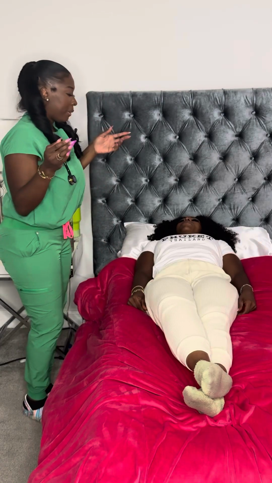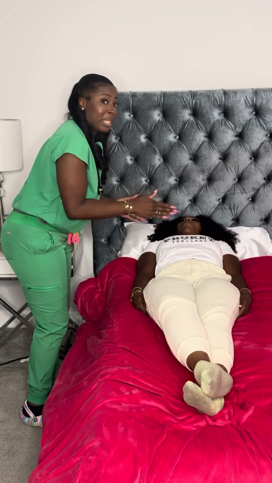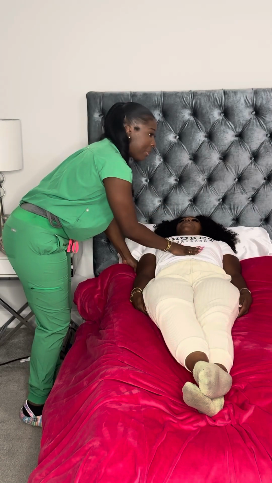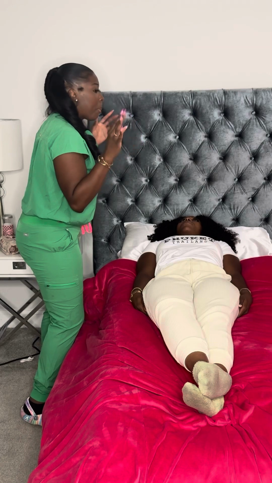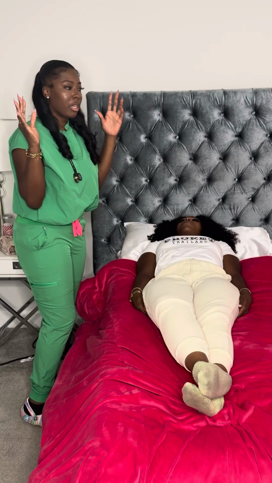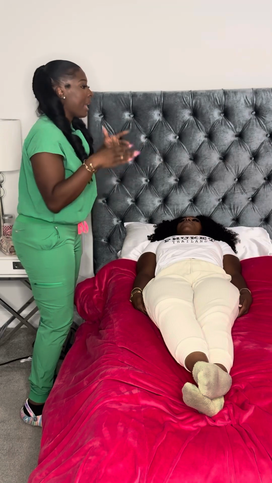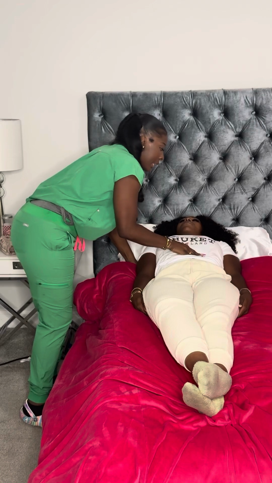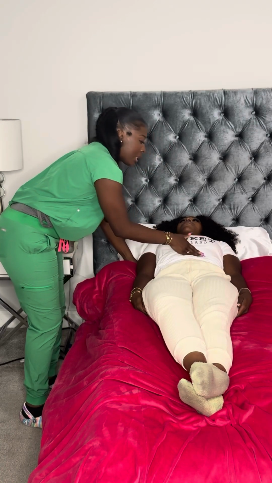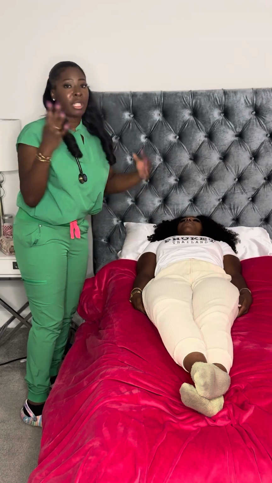Next thing I'm going to do is check for rebound tenderness. In this situation, I'm going to push on the patient's abdomen. If the patient reports that there's pain at withdrawal, that means the patient is positive. If the patient reports that there's more pain when I push, that means the patient is negative. So I'm going to push down now, and I'm going to withdraw slowly. Where do you feel more pain? When I push down. Okay, so that means the patient's negative.